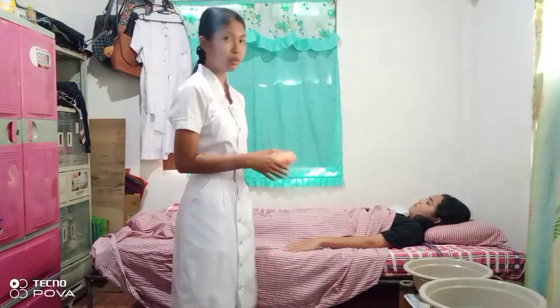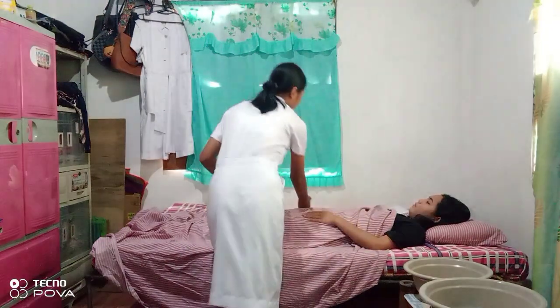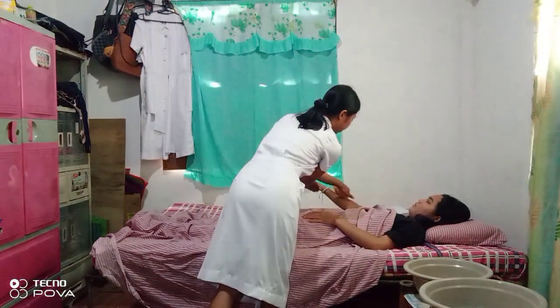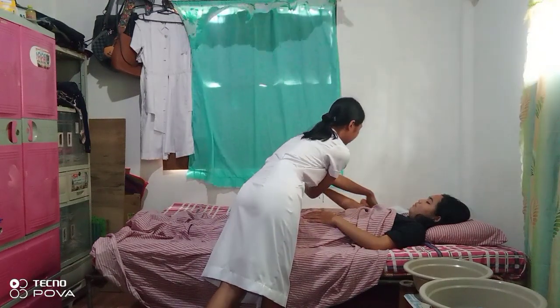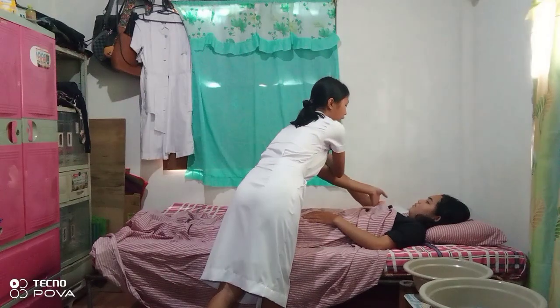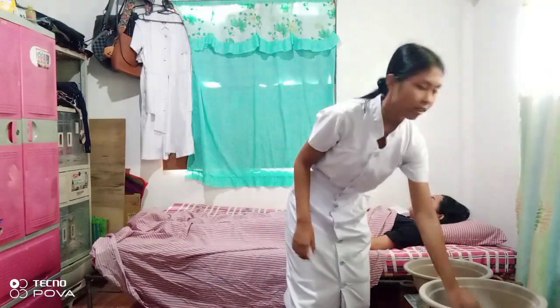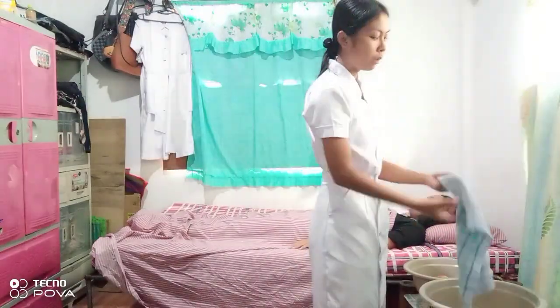Okay, so with long firm strokes from the hands up to the armpit of the client. Then next is rinse with water.